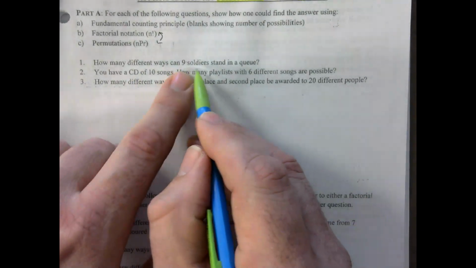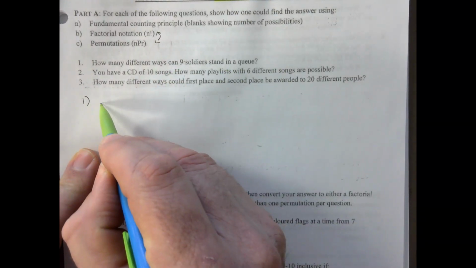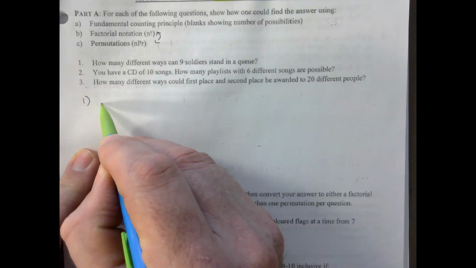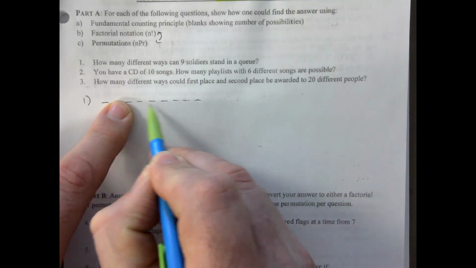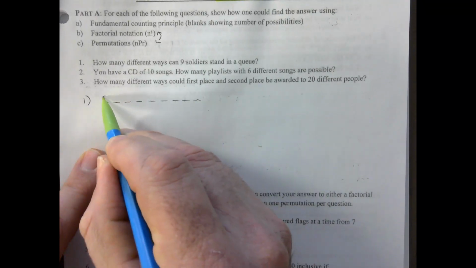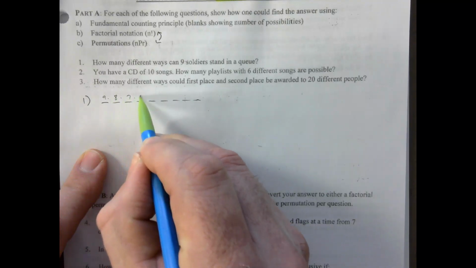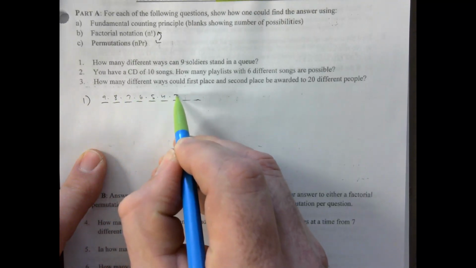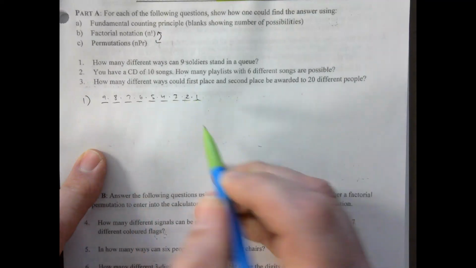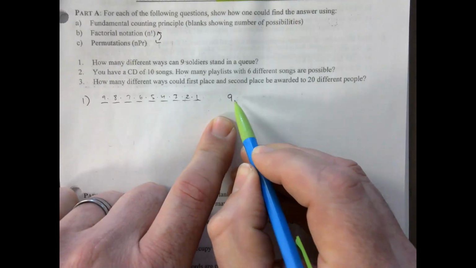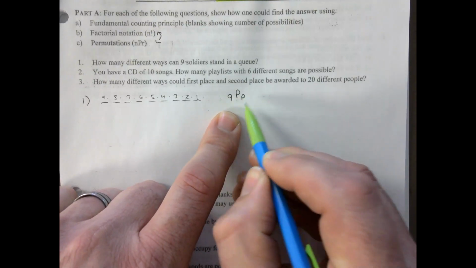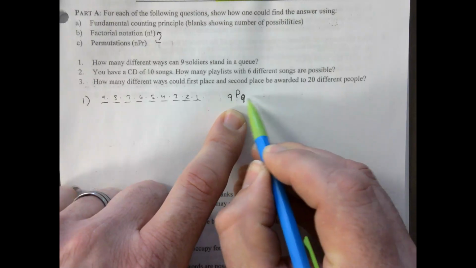Okay. So how many different ways can 9 soldiers stand in a queue? So for one, when it comes to the fundamental counting principle, we'd have 9, 8, 7, 6, very tedious. Like that. Or you could say 9 pick 9. Sorry, from the 9, you're going to pick all 9.